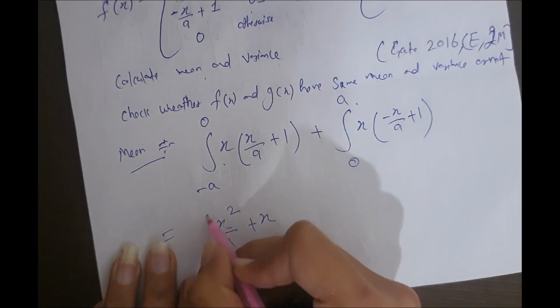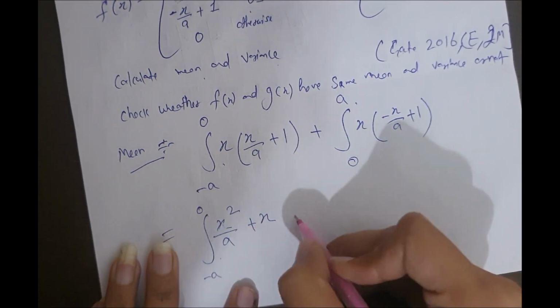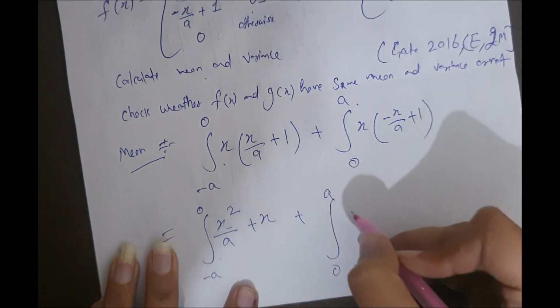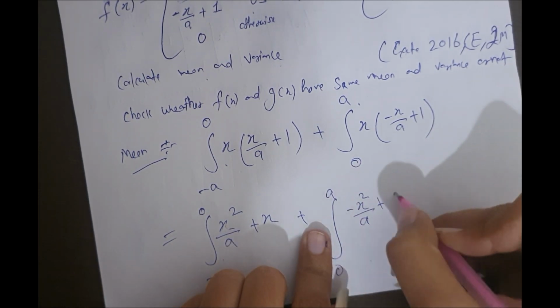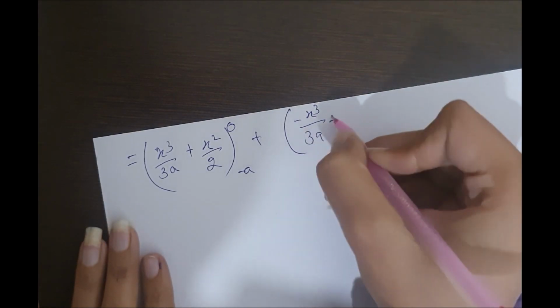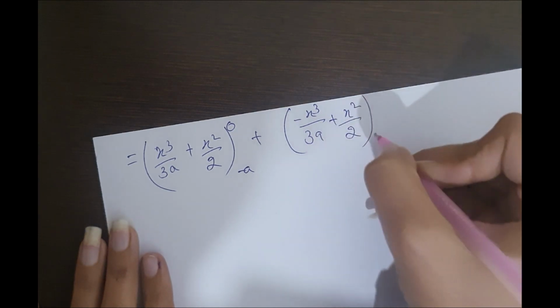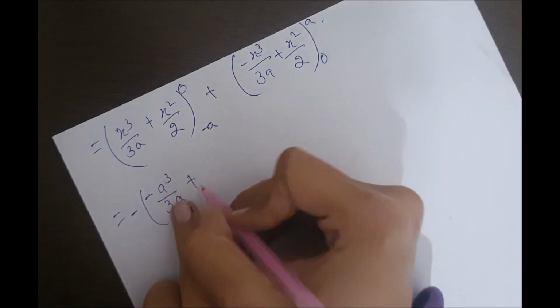This will be x cube by 3a plus x square by 2, from minus a to 0, plus minus x cube by 3a plus x square by 2, from 0 to a.